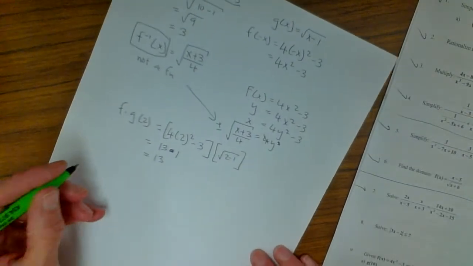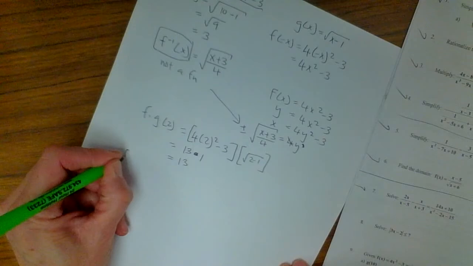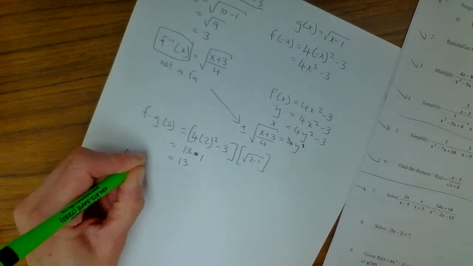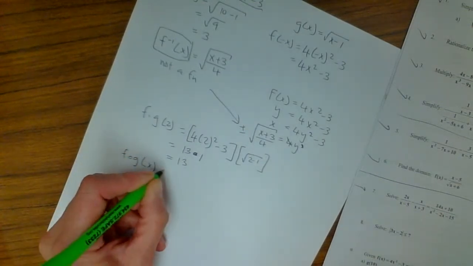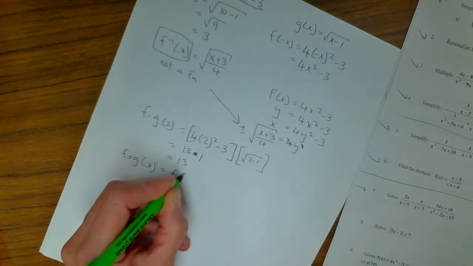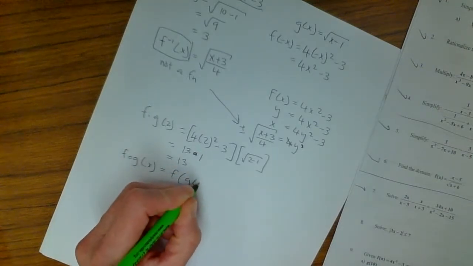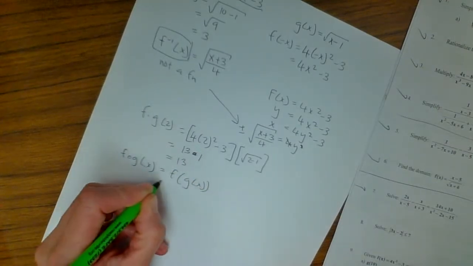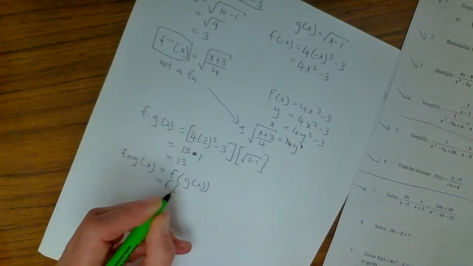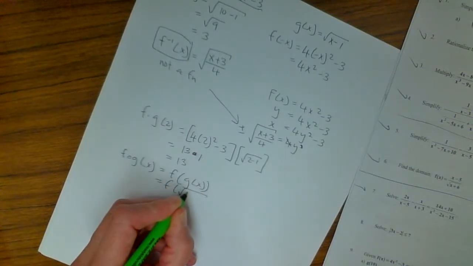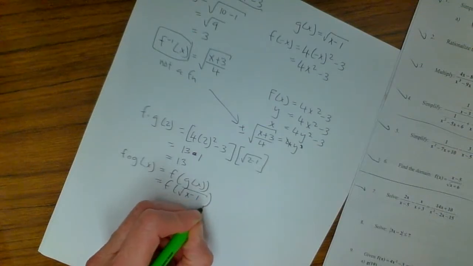E, they want the composition, f of g of x. So we first write that as f, open parentheses, g of x. Then I replace the g of x with square root of x minus 1.